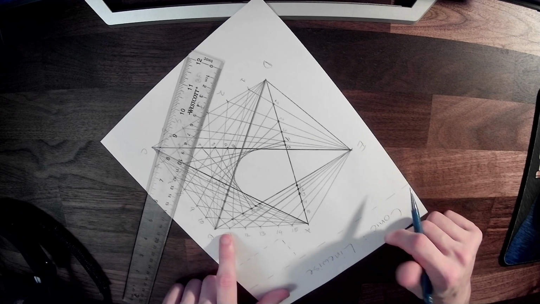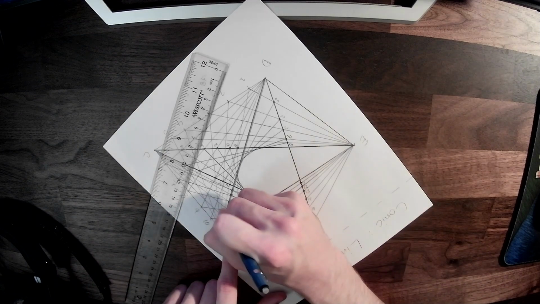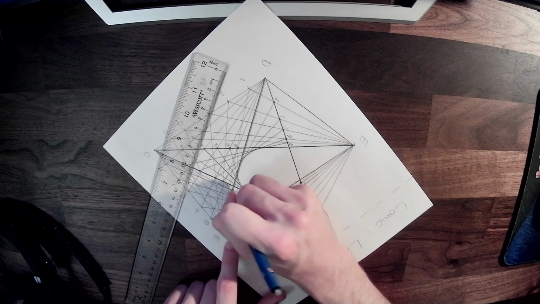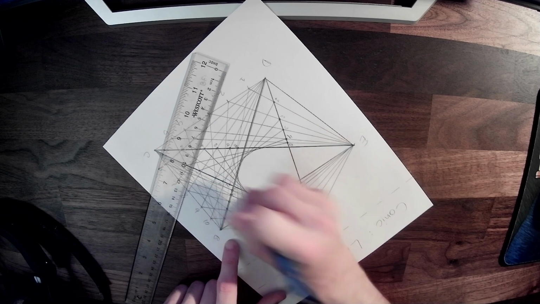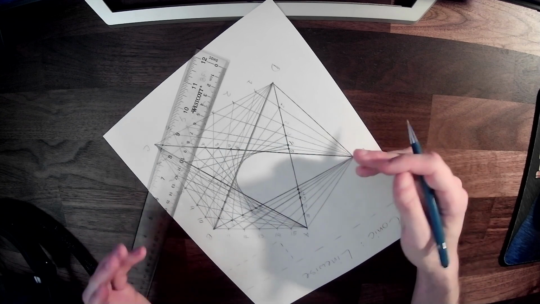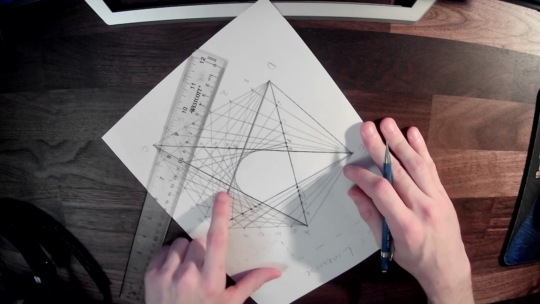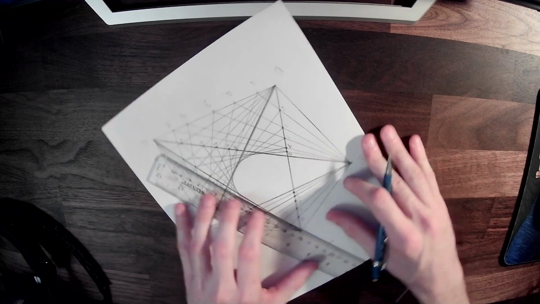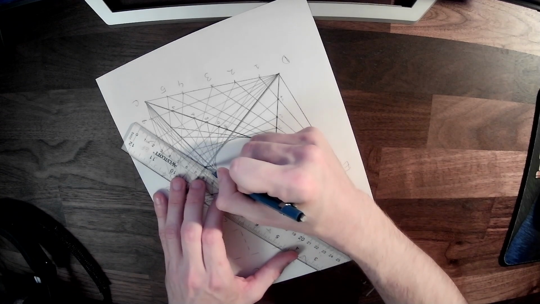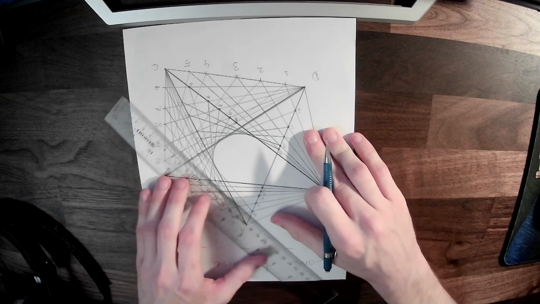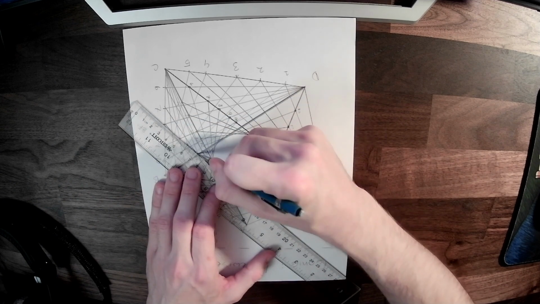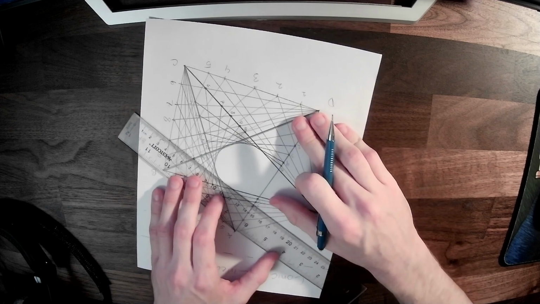Okay, I'm going to label these again. So this is, where did I put my labels? This is 11, 12, 13, 14, and 15. Okay, got my intersections. Now I can connect them up. So 15 connects to 15, like so. 14 to 14. 13 to 13.